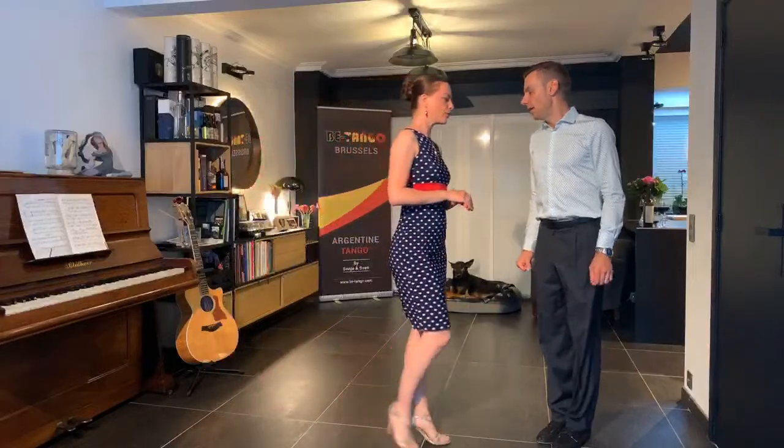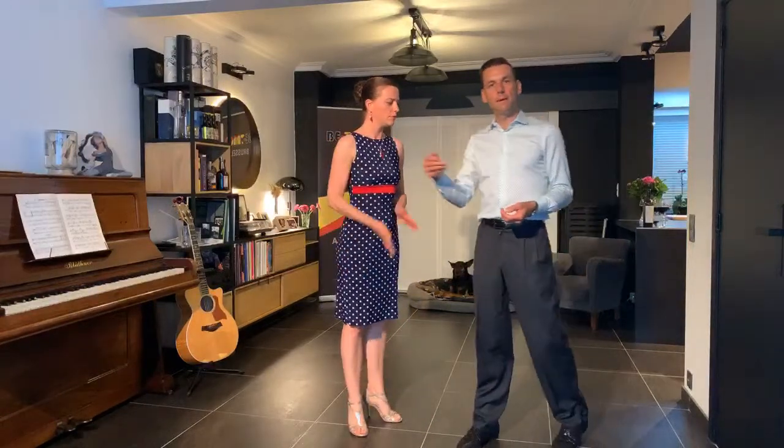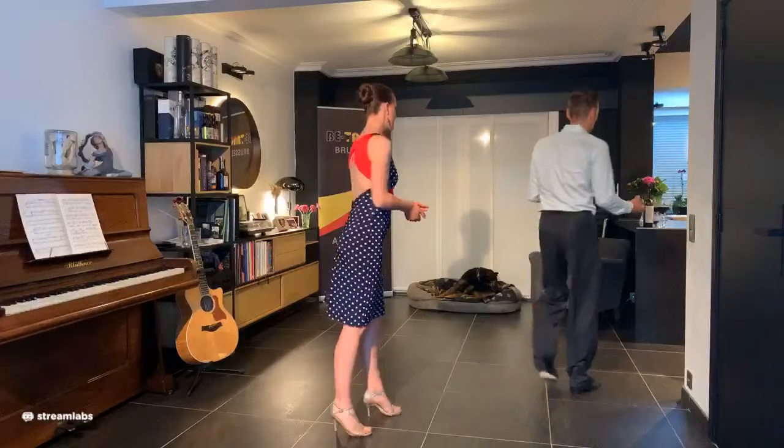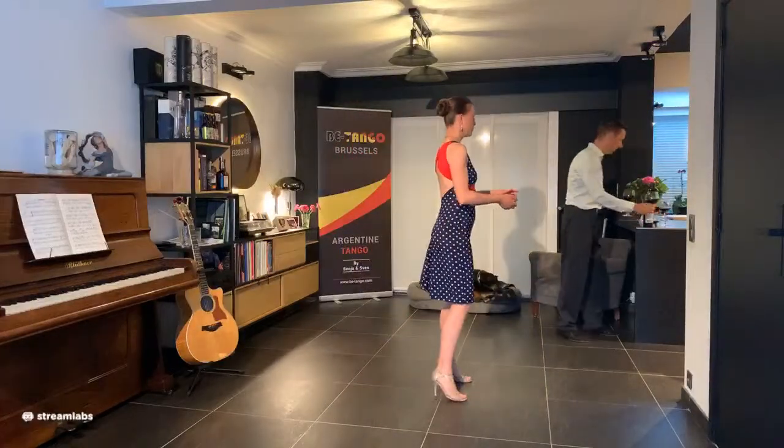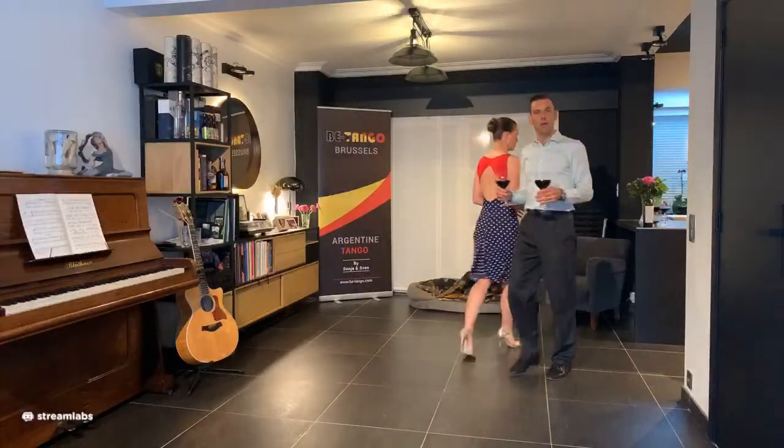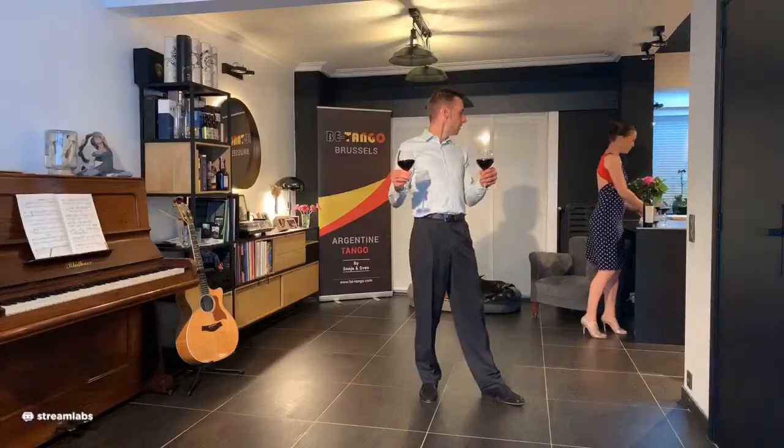Okay. Now, I forgot to explain how we take the music into account. We have this one, pa-bum, pum, pum, pa-bum. This is the main structure that is always being carried. Now, if you can take the two glasses, not the small one.